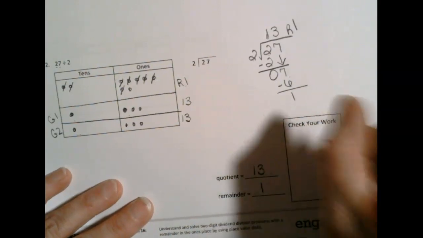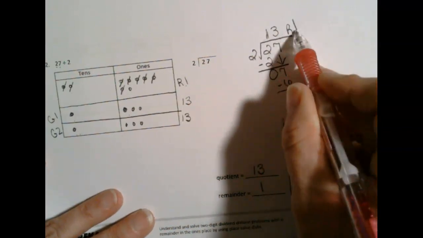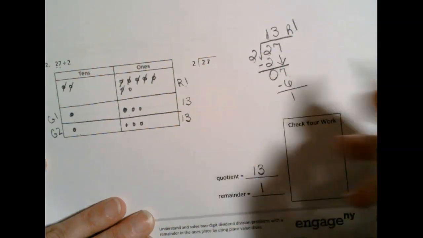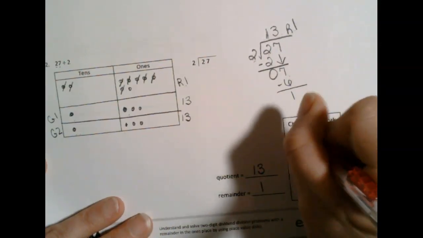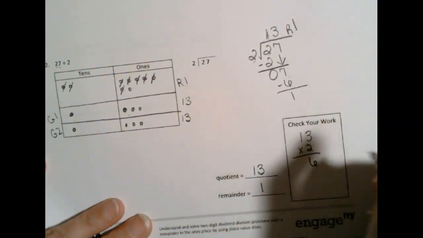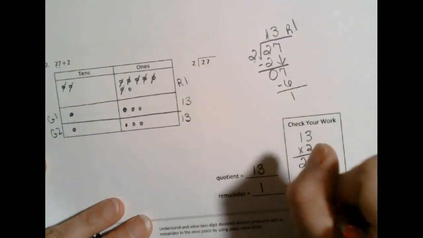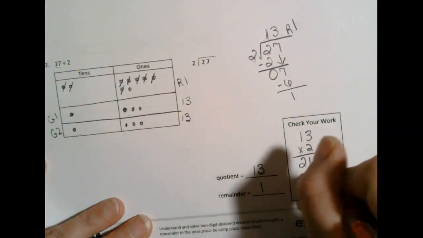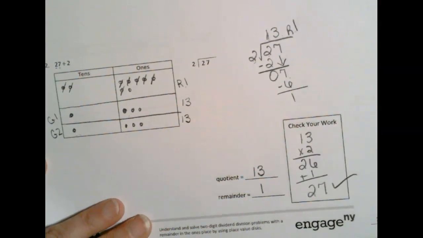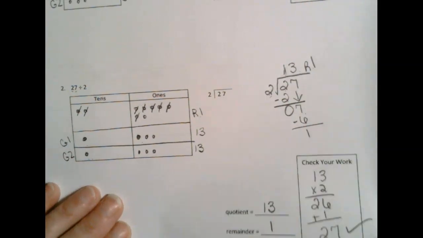And I'm going to check my work. So if 27 divided by 2 is 13 with the remainder of 1, then 13 times 2 should give me 26. So let's see if it does. 13 times 2, 2 times 3 is 6, 2 times 10 is 20, so I got 26. And then I have to come over here and add that remainder back in. So I have 27, which was my original problem. So I did it correct. Awesome. I hope you guys are understanding this.